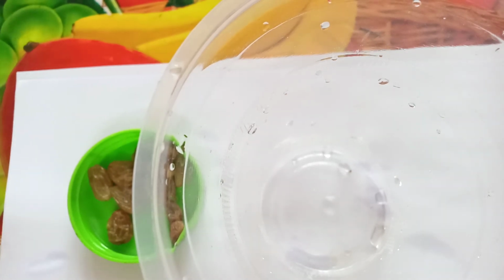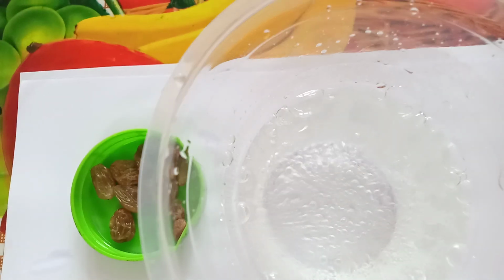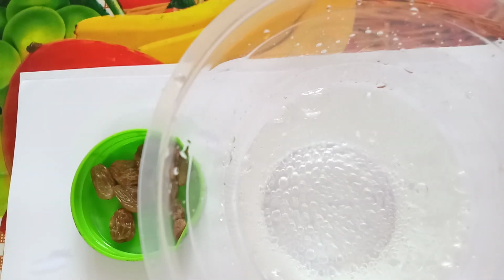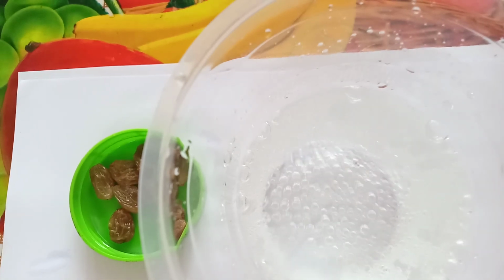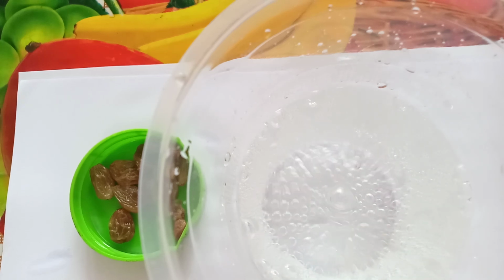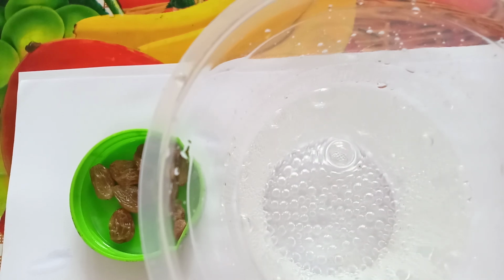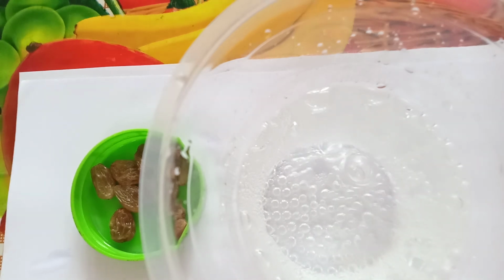I am going to pour the carbonated water, that is 7-Up. See the gas. Why are these gas bubbles coming? Because this cool drink contains fully carbonated water. When I open this bottle the pressure is released and tiny bubbles of gas start forming, rising up to the surface because of the carbonated water.